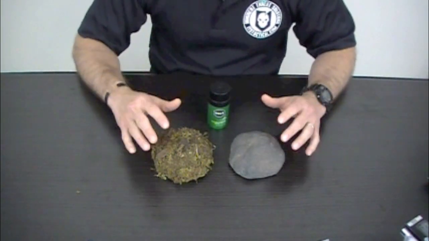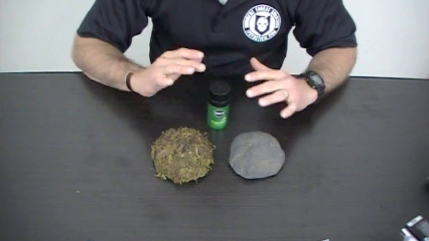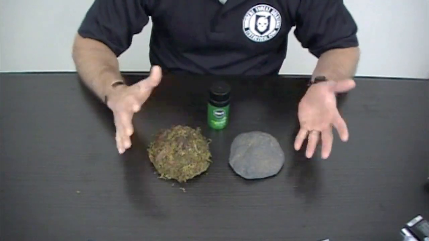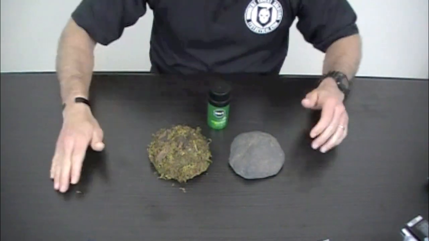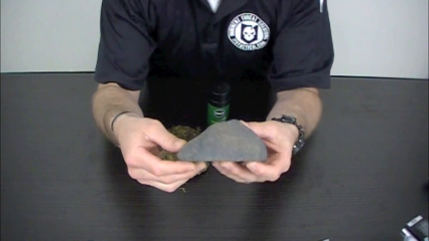Before I get into how I created these, let's actually look at each one of these in detail, and I'll show you the different methods that I've used to conceal something to hide a message. So let's just start with the rock, since I was already showing that.